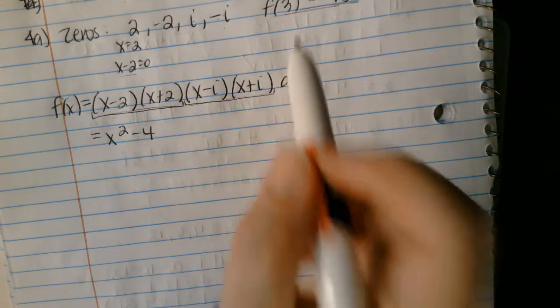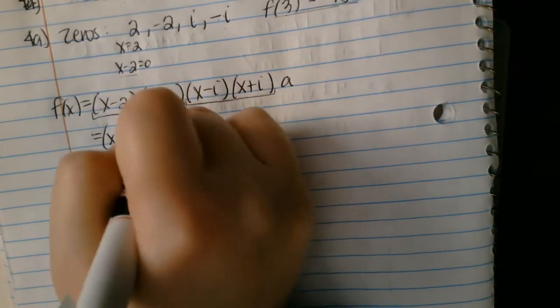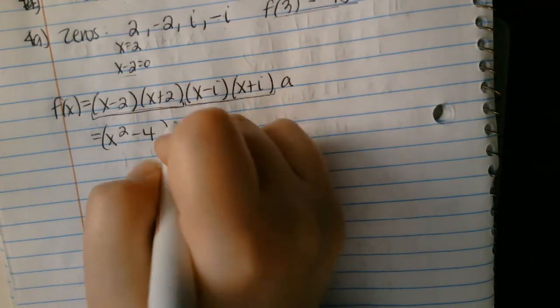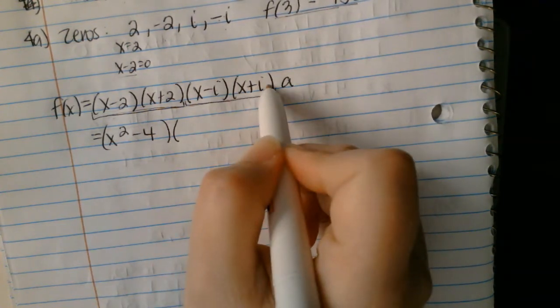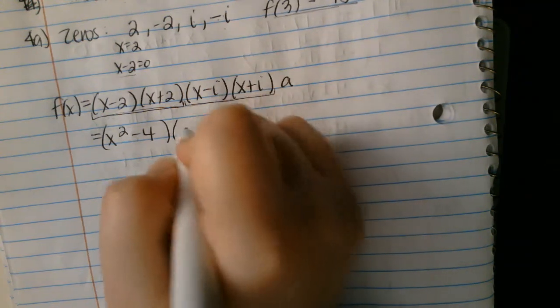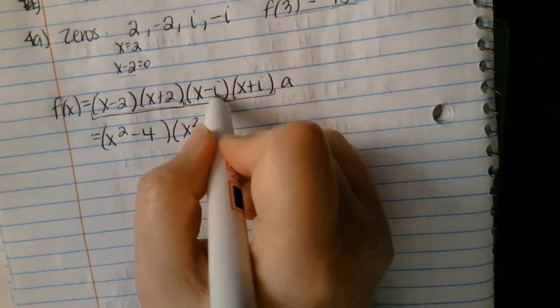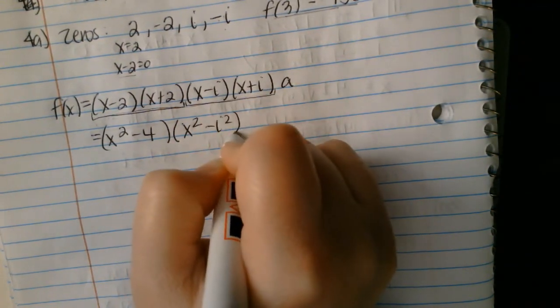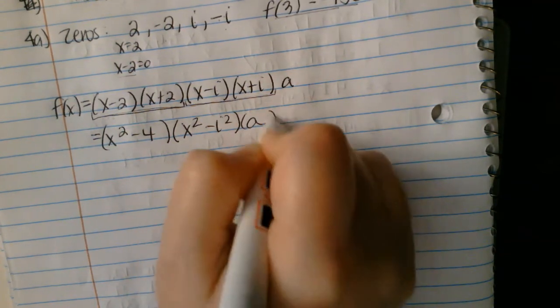And then for these two, again, we have a negative i and a plus i, so those middle terms are going to cancel. So we're left with x squared minus i squared times some constant.